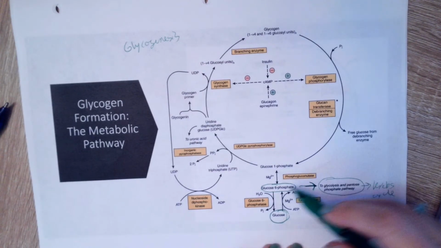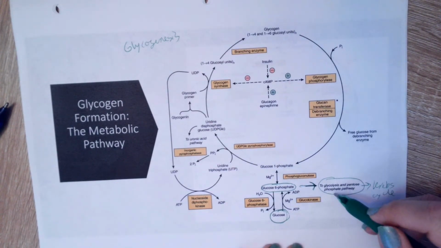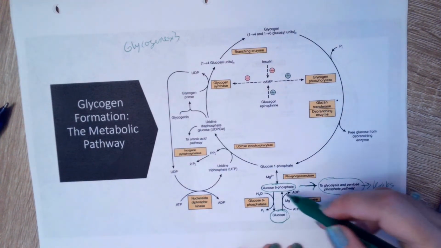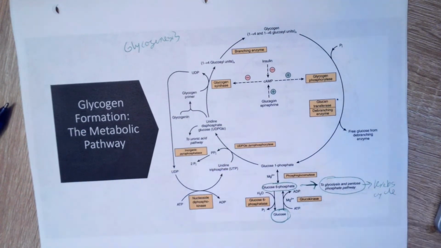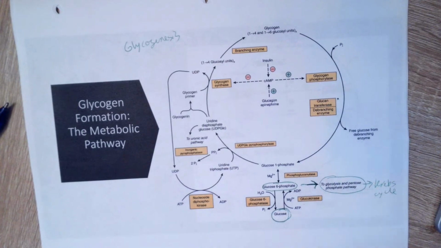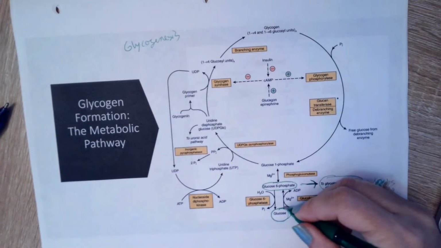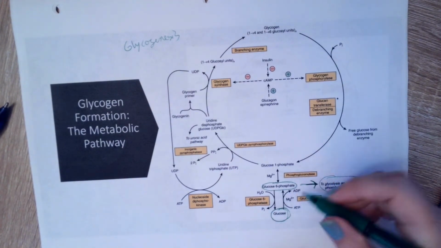So we know this part of this chart already. These are the enzymes involved in turning glucose into glucose 6-phosphate, and we know it's reversible. We can go this way, we can go this way.